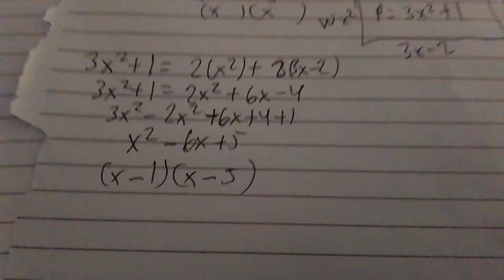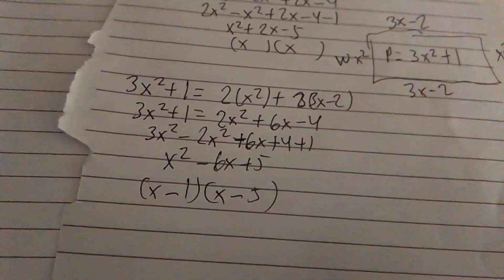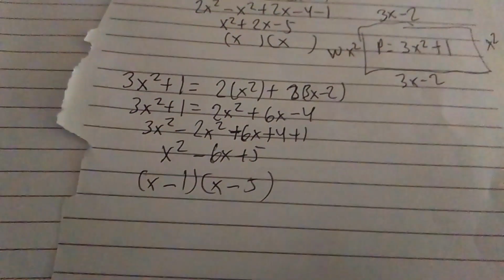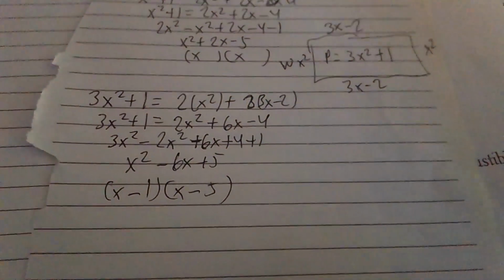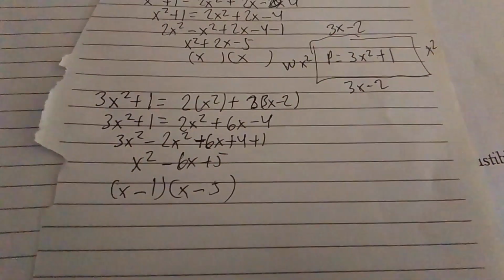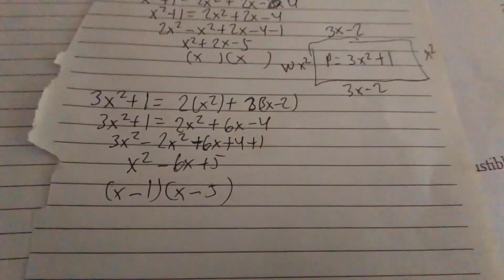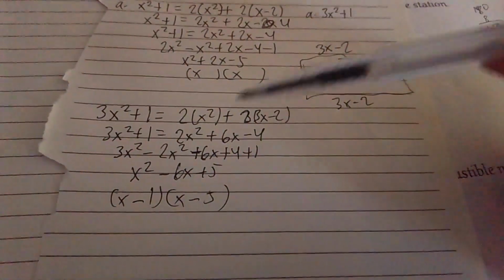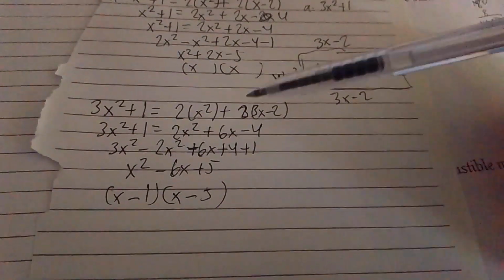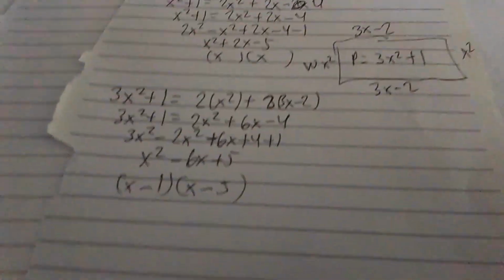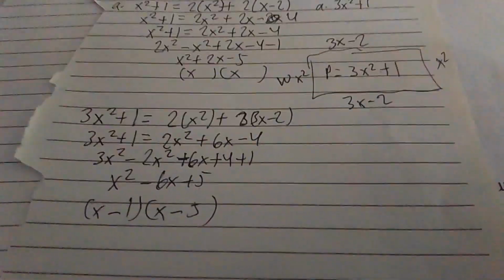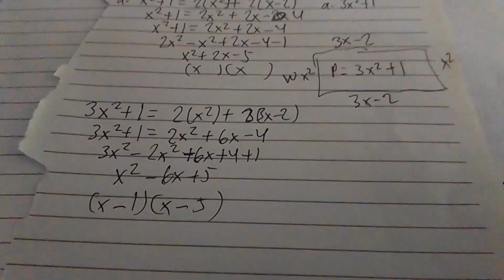And the numbers that we got are negative 1 and negative 5. Is that correct? Look at this. X times x is x squared. Negative 1 times x plus negative 5 times x, that's negative 6x. Diba? Negative 1 times x, negative 1x. Negative 5 times x, negative 5x. Playing the FOIL game. And then, negative 1 times negative 5, positive 5. So, tama, yun yung sagot.